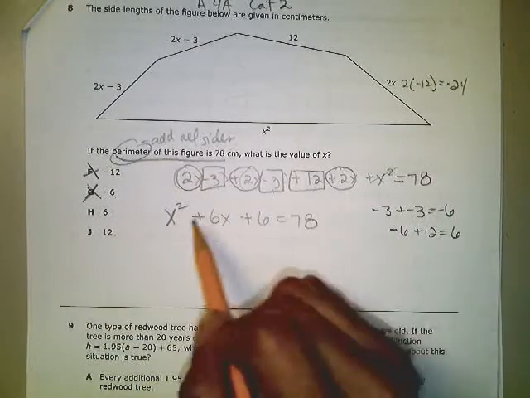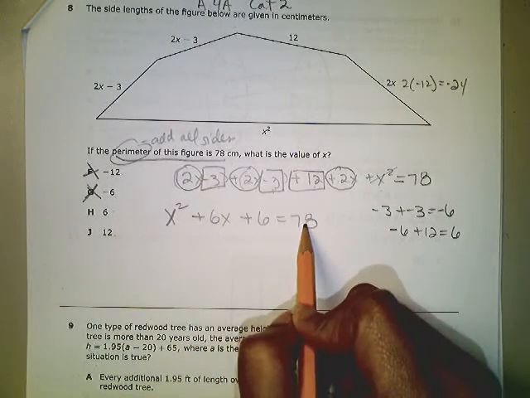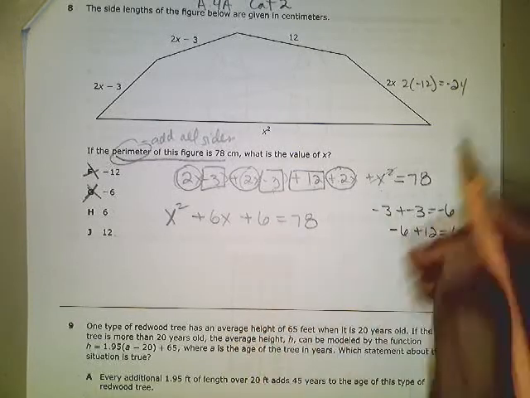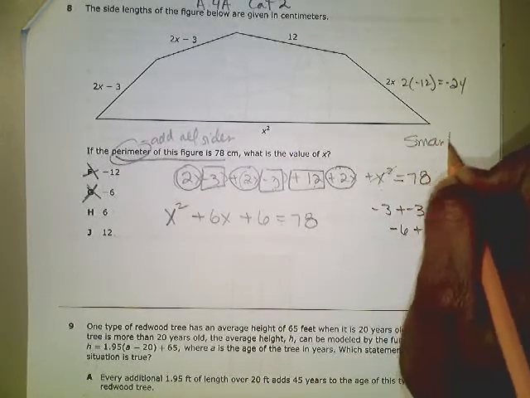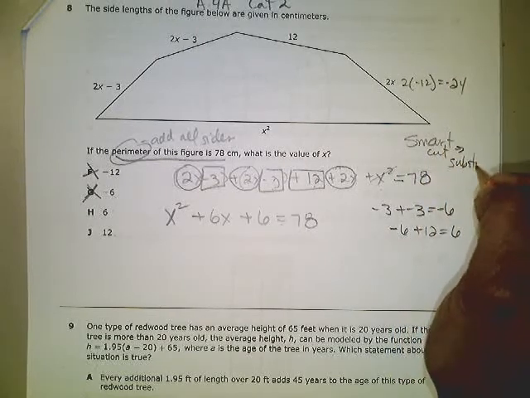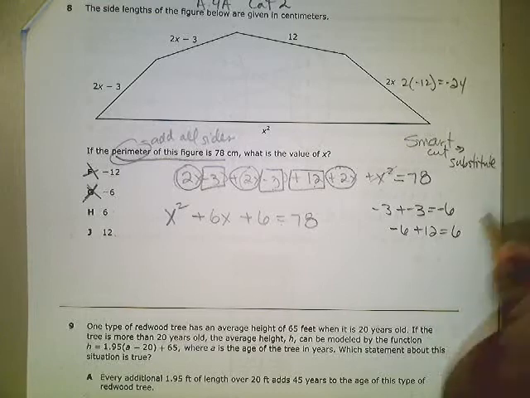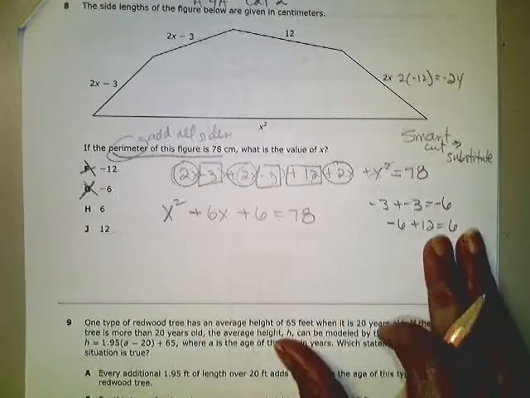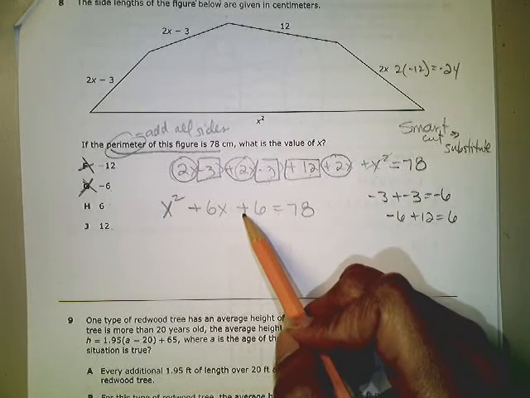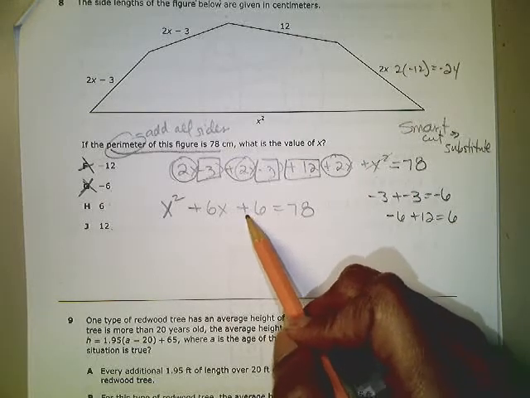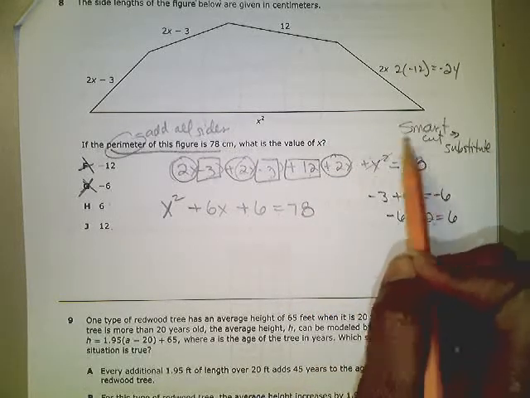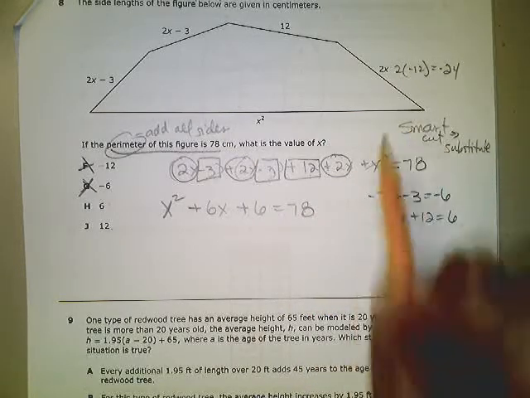So at this point, you can either keep going by factoring this, which is going to take much longer, or you can use a smart cut. The smart cut would be to substitute using your answer choices. I'm going to do both, because if this was a fill in the blank or a griddable, you would need to know how to do the whole thing. So I'm going to finish out this method, and then I'm going to show you the smart cut way of figuring out what the answer is.